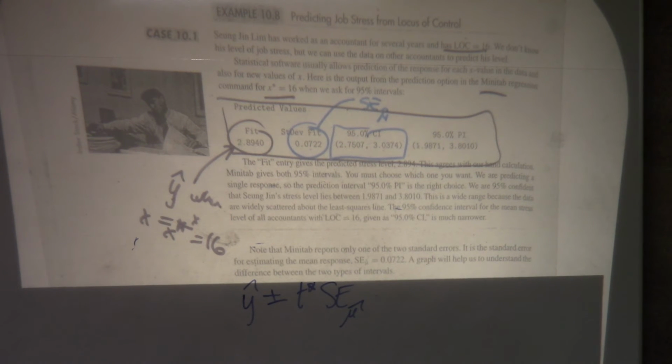Yes, you should be able to. Y hat, 2.894, is the midpoint of this interval. So to figure out the margin of error, you just need to take the right endpoint and subtract Y hat. The margin of error here would be 3.0374 minus 2.894, whatever that is. I won't bother calculating.